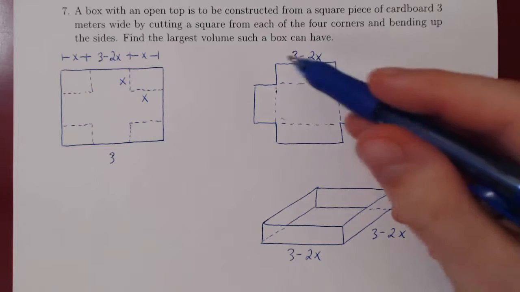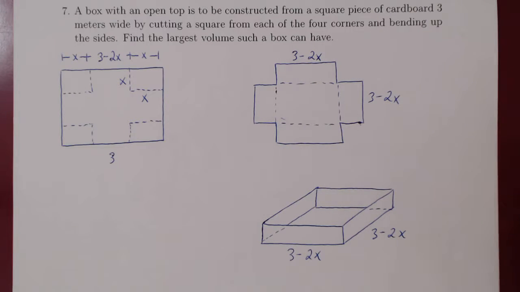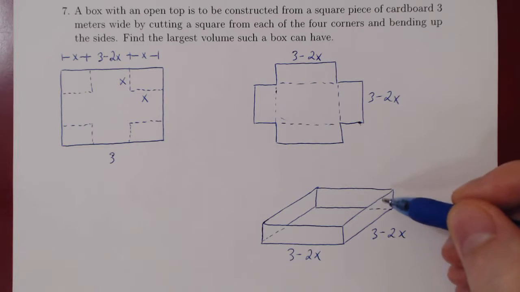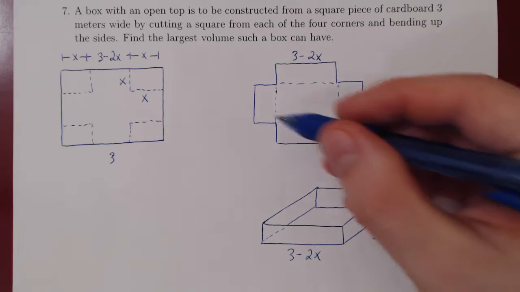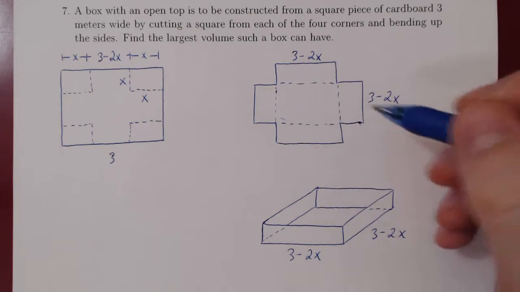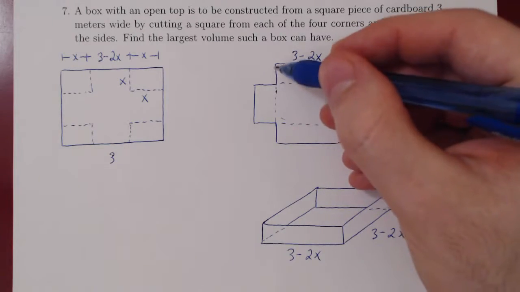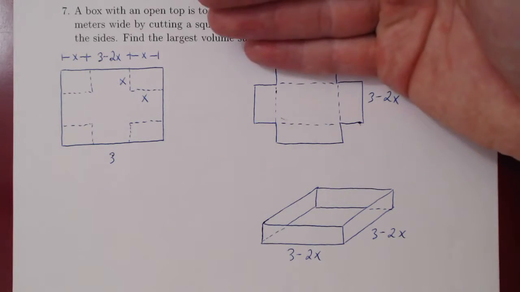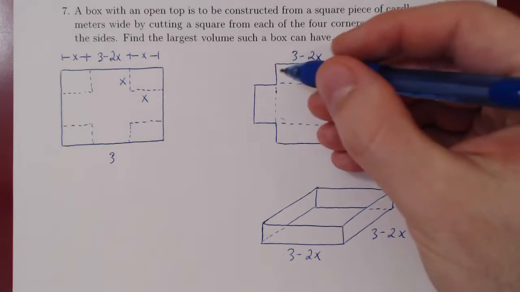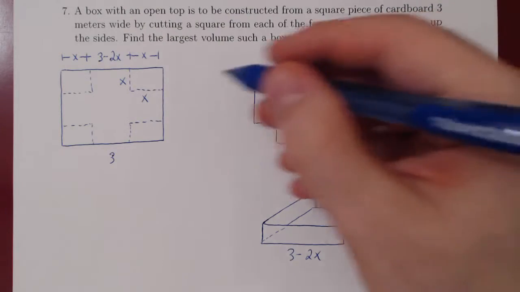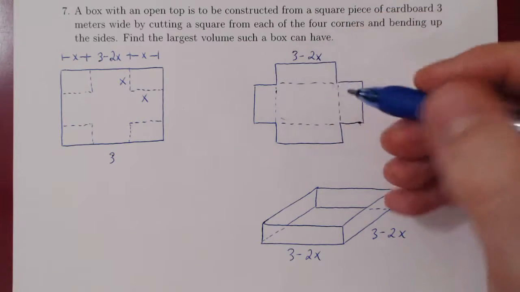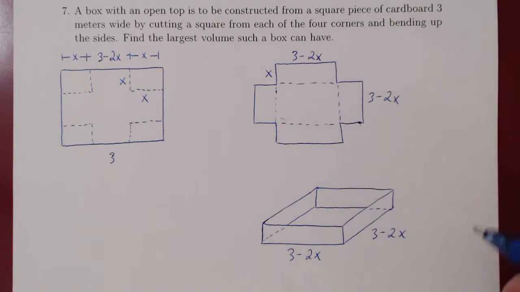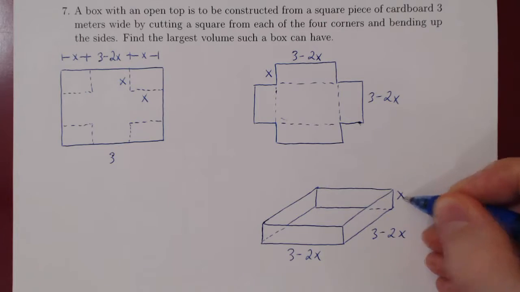If you want the volume of this box, you have to find its height. Well, the height of the box is the length of one of the sides. And if you ask, how long is this? When you fold this side up, this would be the height of your box, but clearly this side is of length x. So your box is of height x.